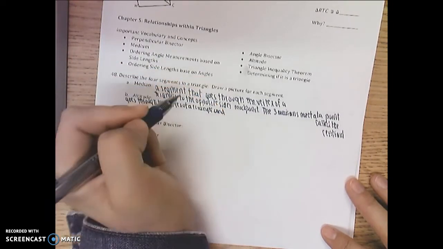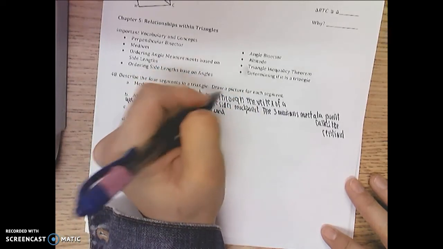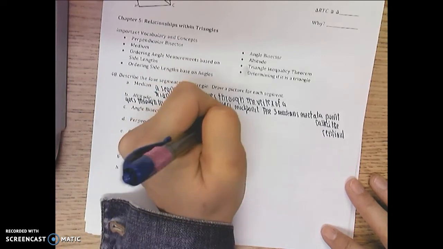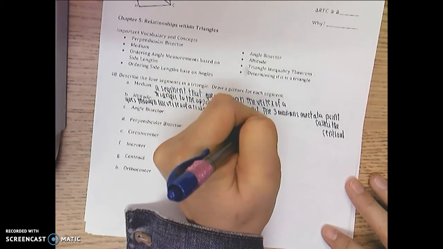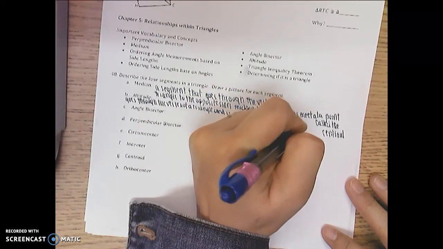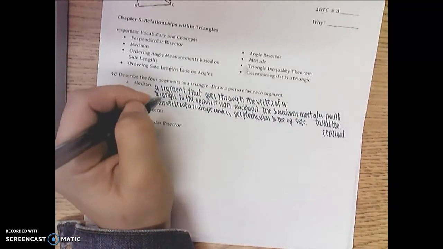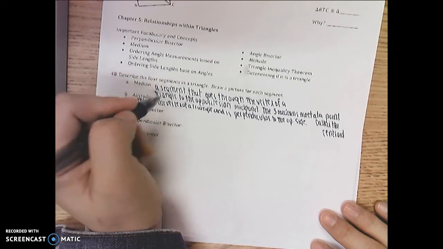It doesn't hit the midpoint or anything special. It's simply perpendicular to the opposite side. The three altitudes meet at a point called the orthocenter.